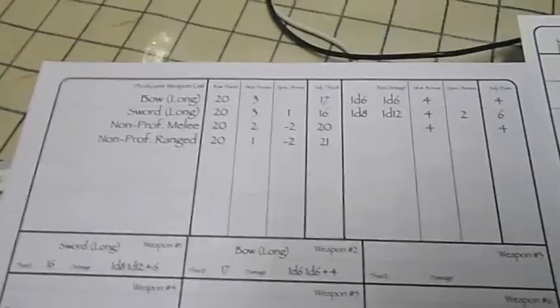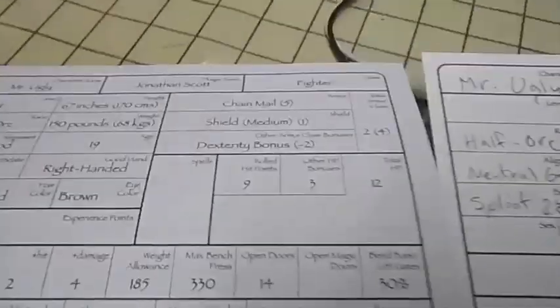I like how nice and clean it comes out. I did notice my program had one problem. It switched the number for saving throws, but that's just something I'll have to fix.